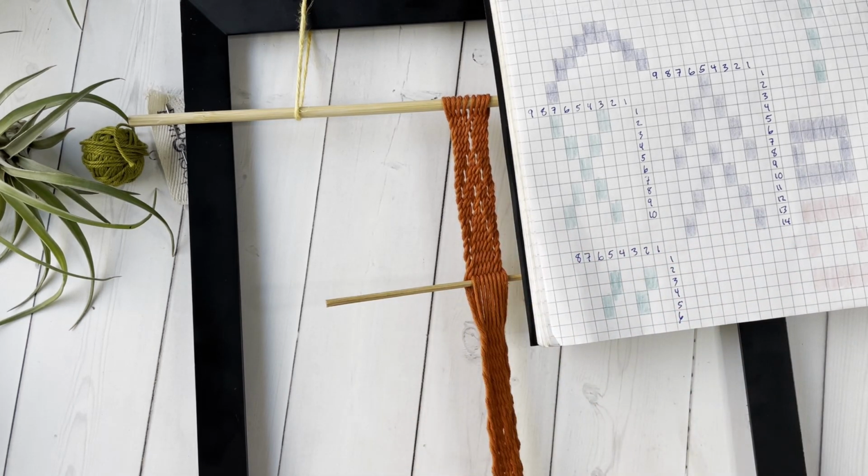And I hope that all made sense and that this gives you the tools you need to design and work your own sprung lace patterns. Let me know if there is a pattern or motif that you want to try and you're having trouble with, and I'll see if I can make a video on it.